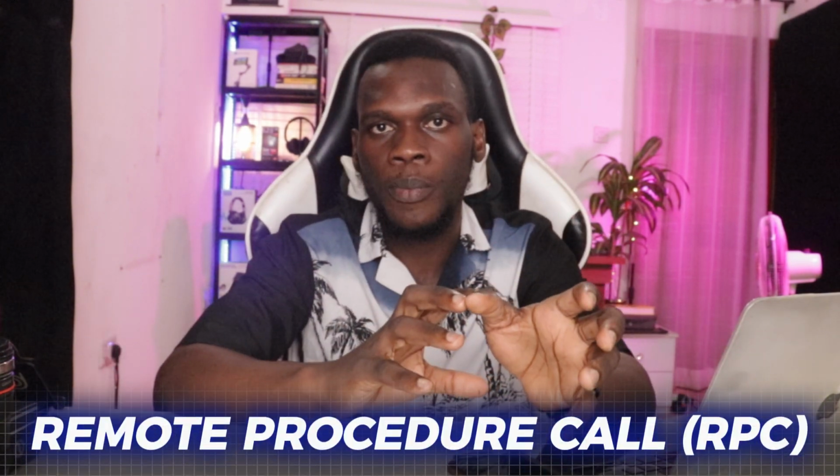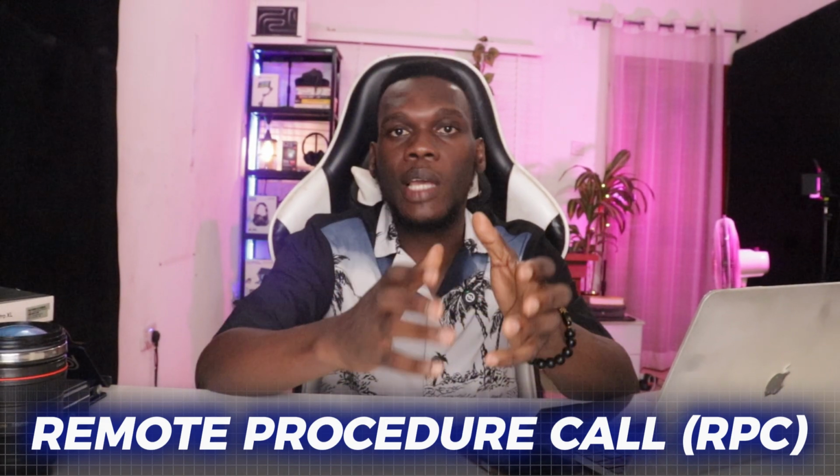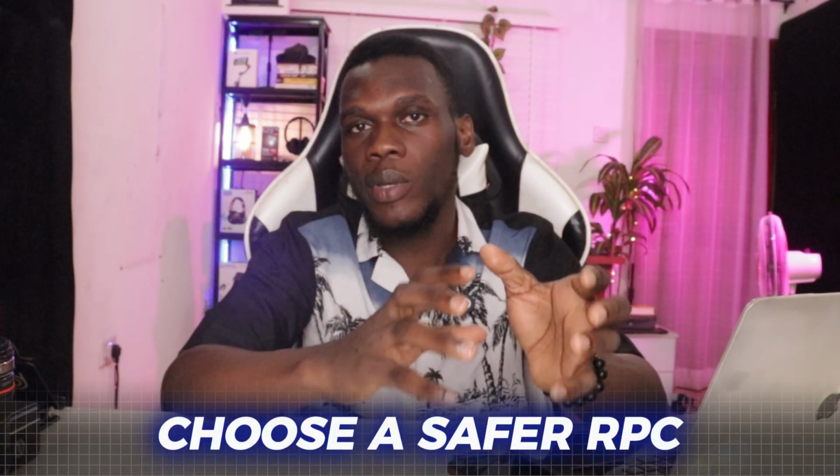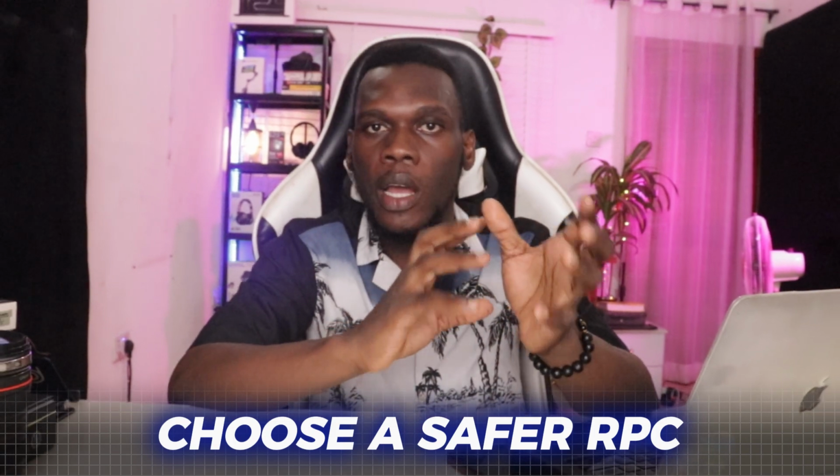Now, one last thing: when you're interacting with the MetaMask application or blockchains in general, you are doing so using what is called RPCs. Now, some RPCs can track your data and can also track your IP addresses. They can know what you are doing, and that is not what you want. So what do you do? All you simply need to do is to use a safer RPC out of the list of RPCs available on the blockchain ecosystem.